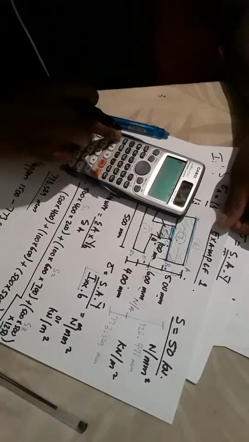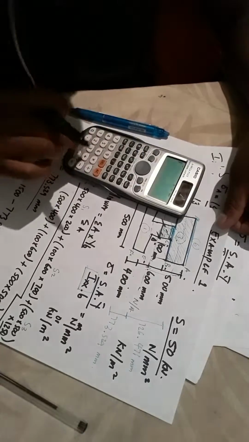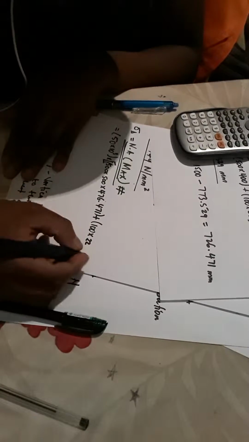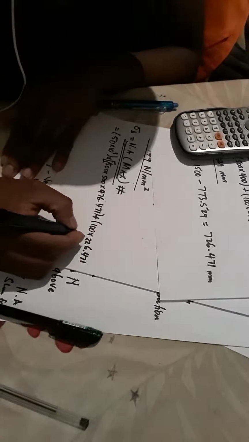So it will be y upper, 726.471, minus 500, which will be 226.471, times its y dash bar.